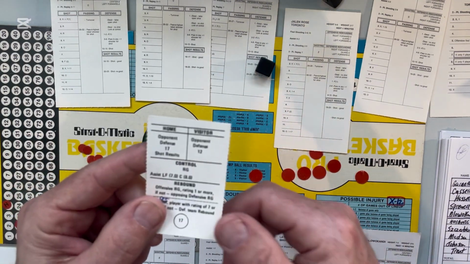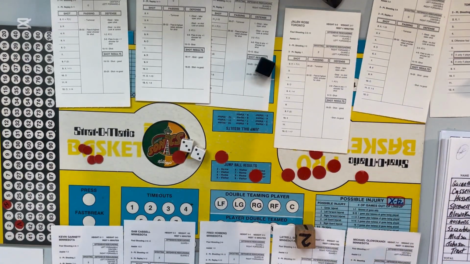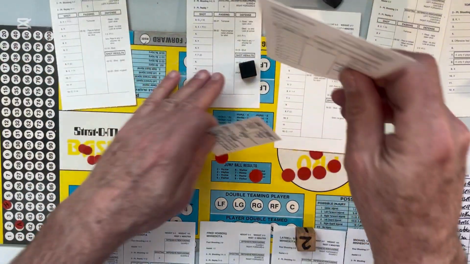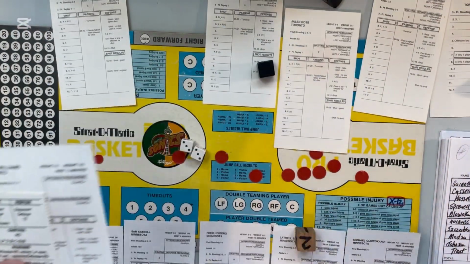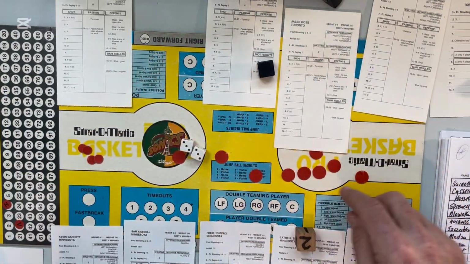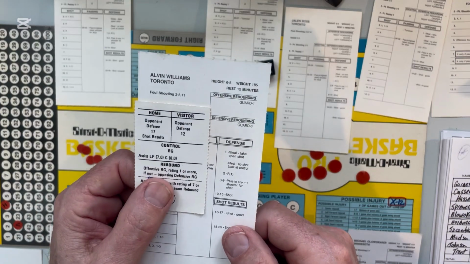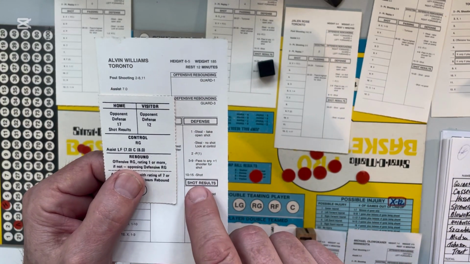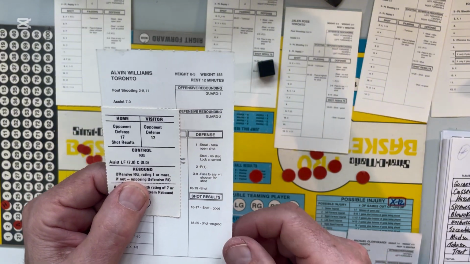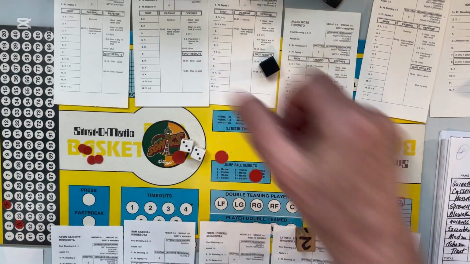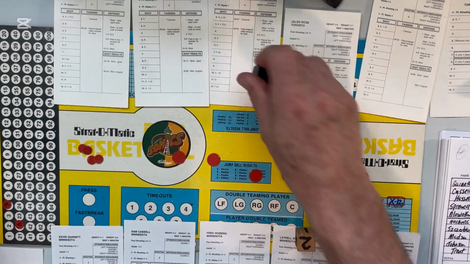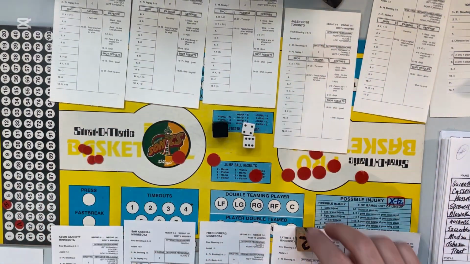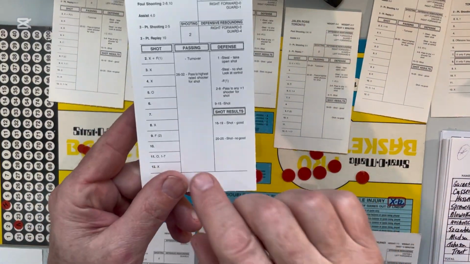Here comes Minnesota right back, opponent defense 12. So it is the right forward we're going to be checking. So Alvin Williams is the right forward for Toronto. You always check the same positions unless you want to double team. And opponent defense 12 on Williams is going to be a shot. So it's going to be a shot for Latrell Sprewell. Going to shoot, and it is a 10 on his card, and it is a miss.